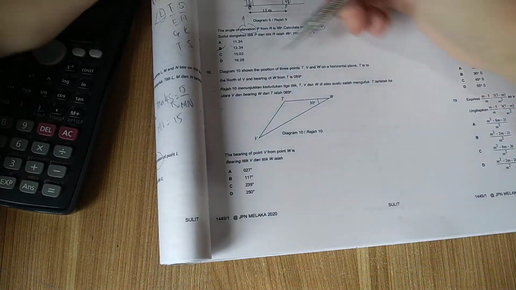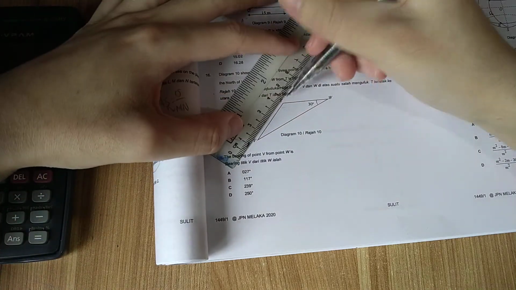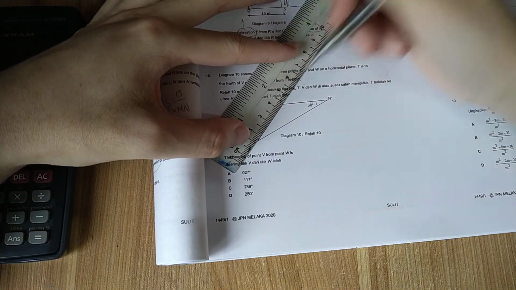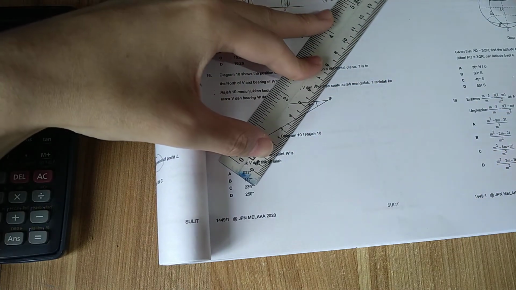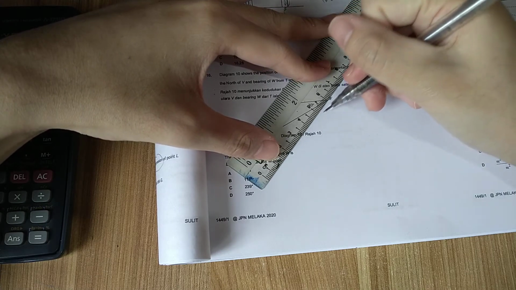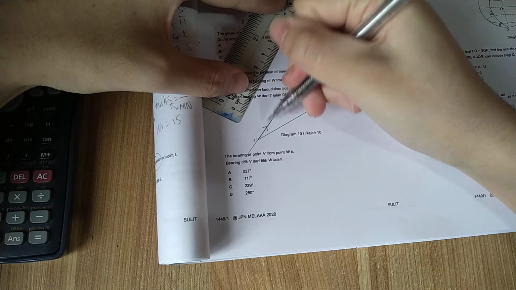Next, diagram 10 shows the position of 3 points T, B, W. T is to the north of V. So T is at the north of V. So you need a ruler. So draw a line and make sure this line is parallel. Try to make it look parallel at least. Like this. So the north is pointing towards this direction.